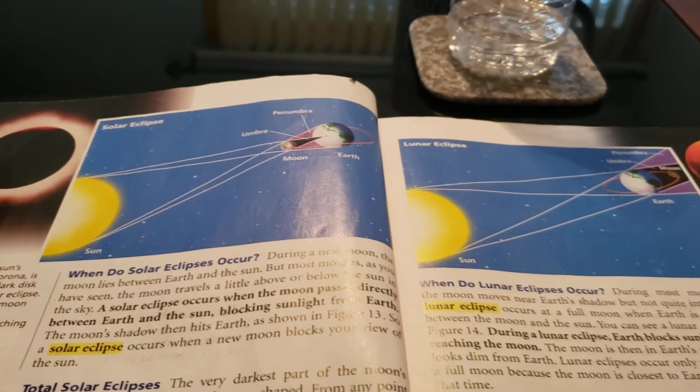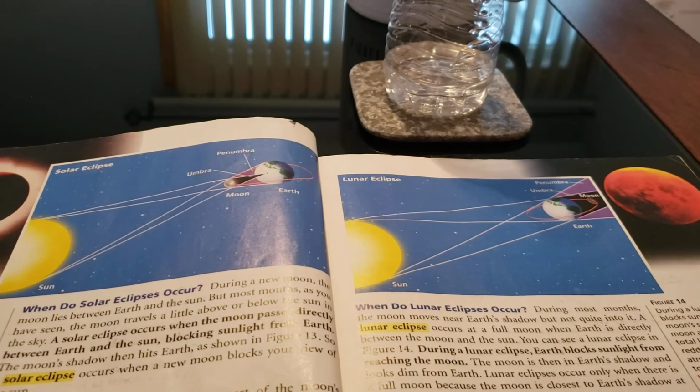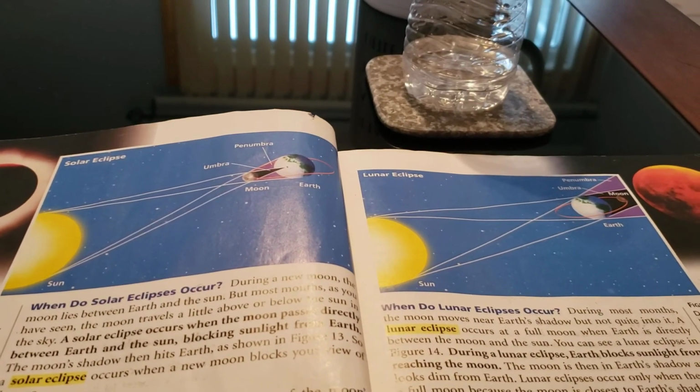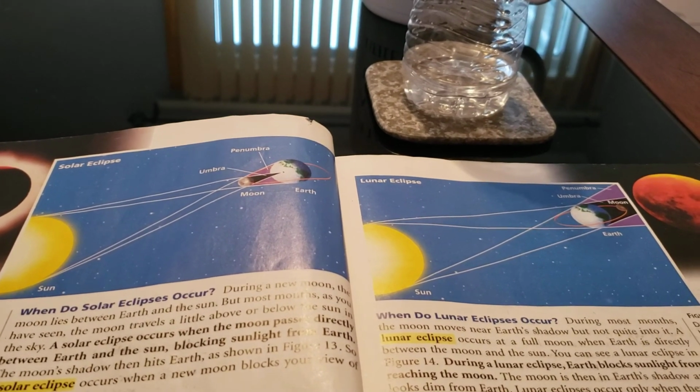Following this video, you're going to go to Google Classroom and follow the directions, where you're going to show me what you've learned and what you remember about the two types of eclipses.